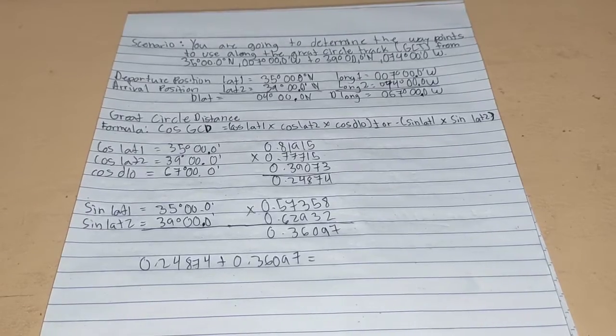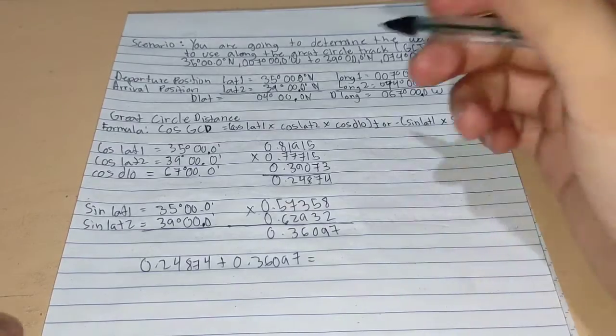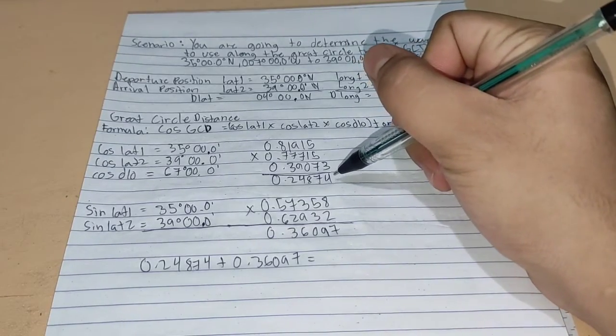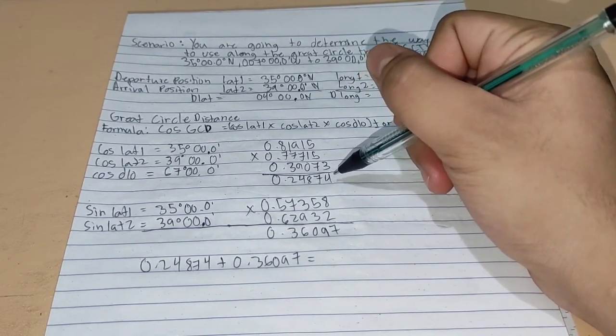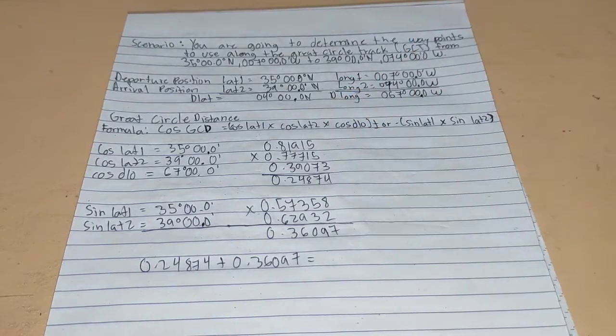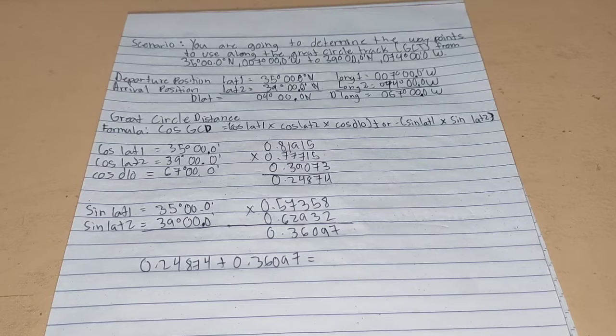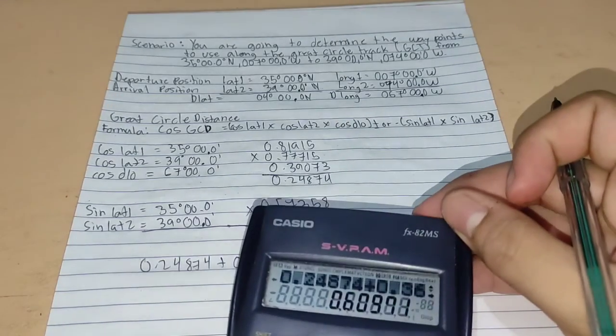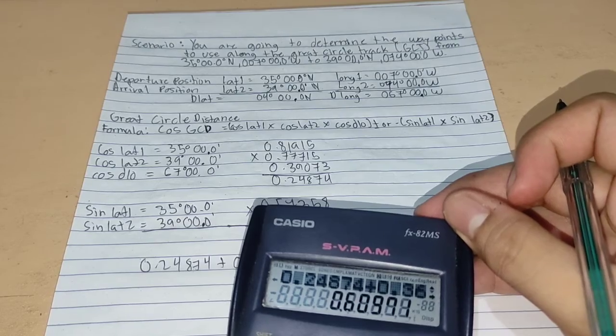The next step that we need to do is add these two, 0.24874 and 0.36097. Using our calculator, 0.24874 plus 0.36097, the answer will be 0.60971.